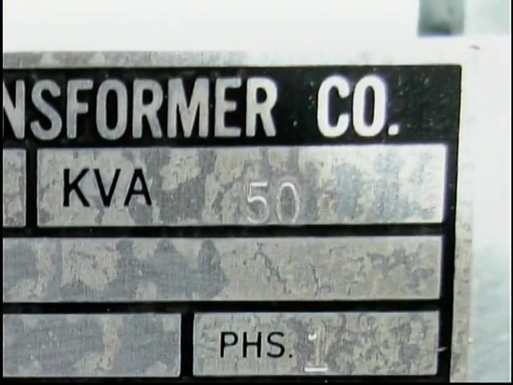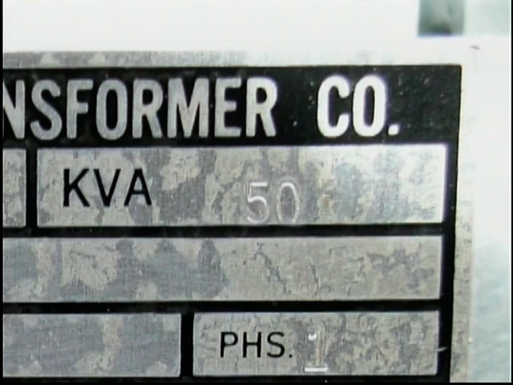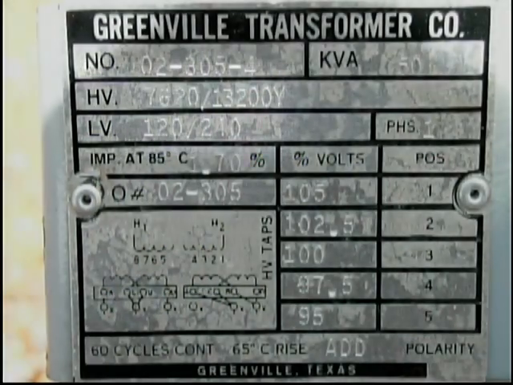The size or capacity of a transformer is designated by the term kVA, which means kilovolt amperes. kVA is an indication of the maximum load that a transformer can efficiently handle. This unit is rated at 50 kVA. The voltage rating of a unit is also indicated on its nameplate.